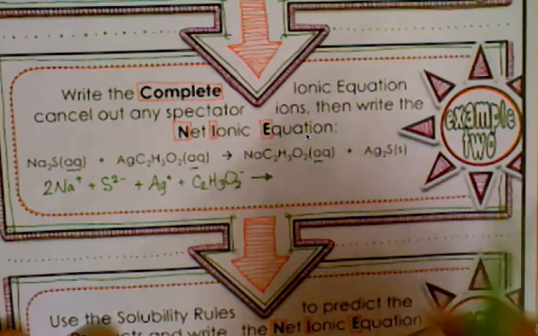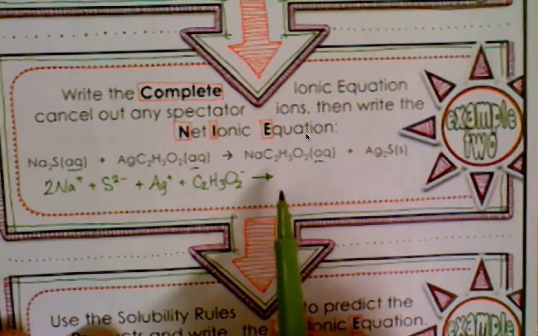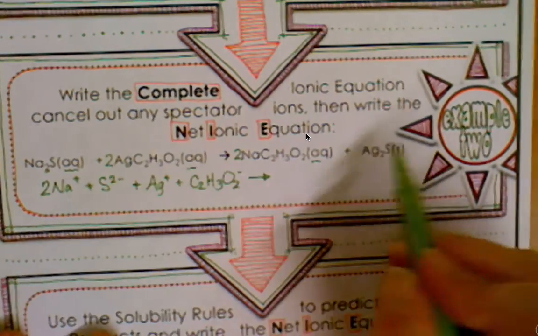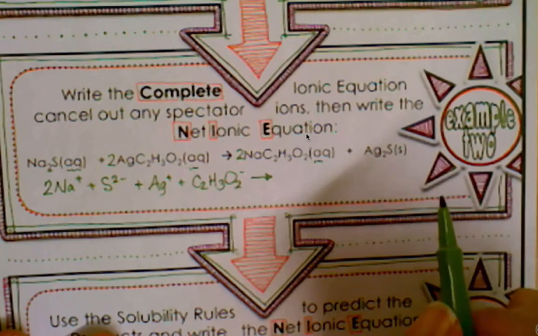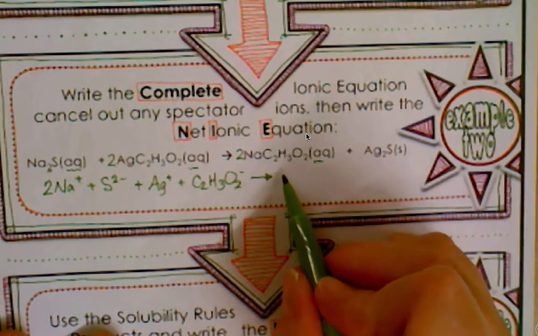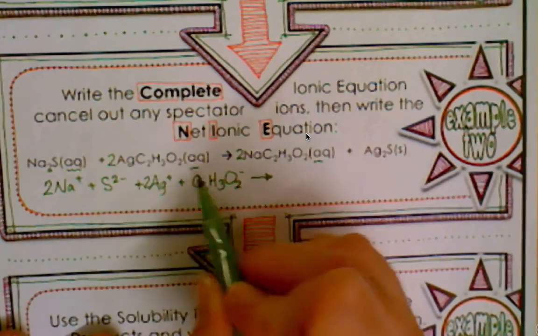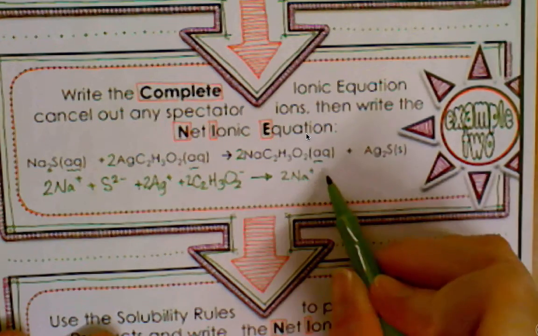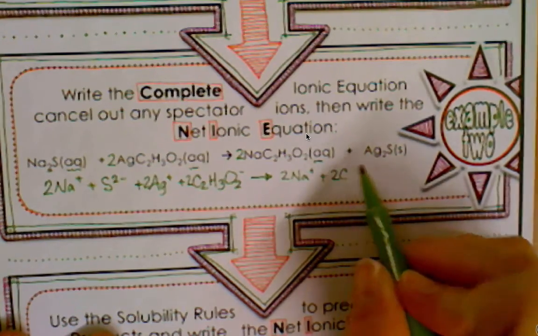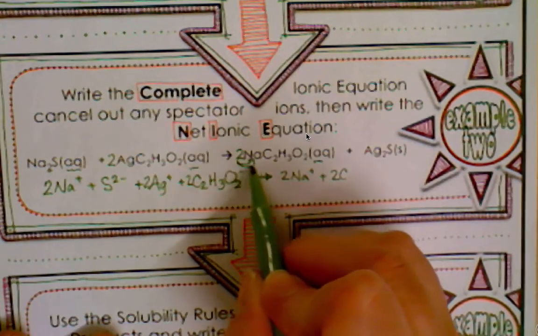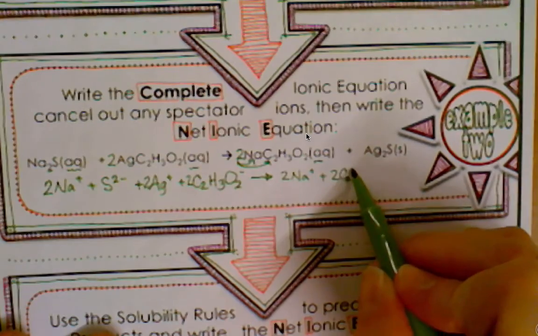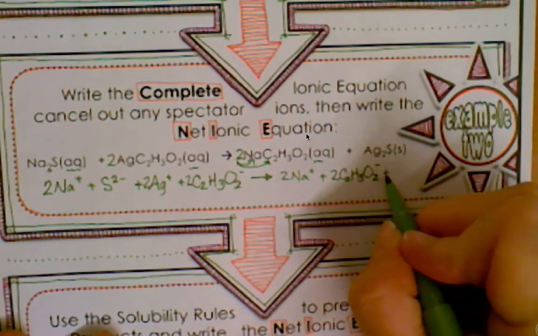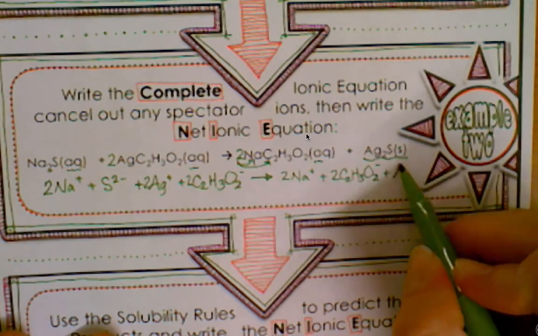And then we get, oh, you know what? This doesn't look balanced, does it? Because I had 2 sodiums here. Let's put a 2 here and a 2 here. And now we're balanced. Okay. So then I need 2 of these and 2 of those, 2 sodium ions, and 2 acetate ions, because this 2 belongs to both ions, since it's out in front. Don't forget to write your charges in. And then silver sulfide is solid, so we're not going to break it apart.